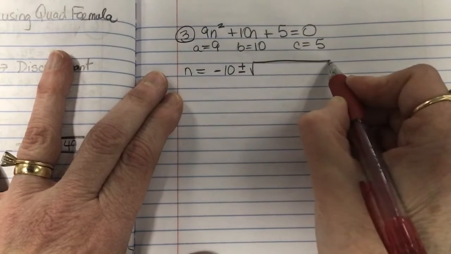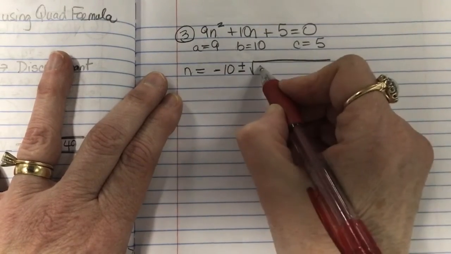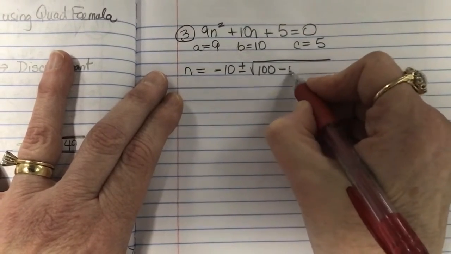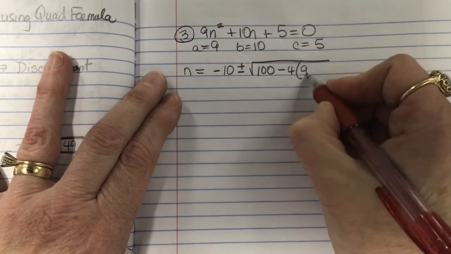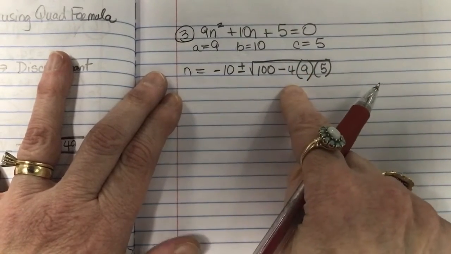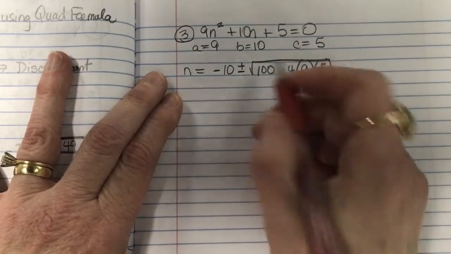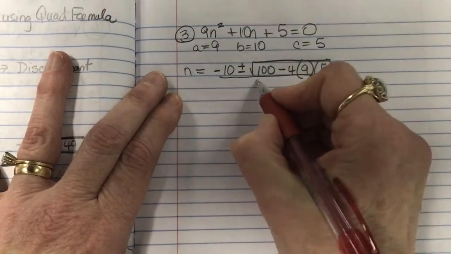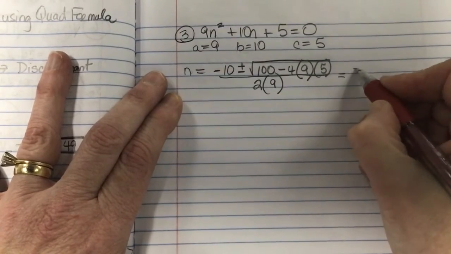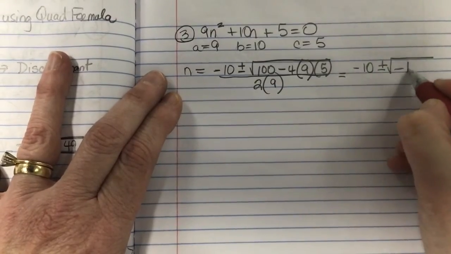Now, b squared, we can write 10 squared, but we know, what is 10 squared? 100. Let's go ahead and write that. Minus 4 times 9 times 5. Now, when I give this to you on the calculator Friday, the calculator will actually go ahead and do this for you. All over 2 times 9. Just hang with me. Okay, negative 10 plus or minus the square root of negative 100.